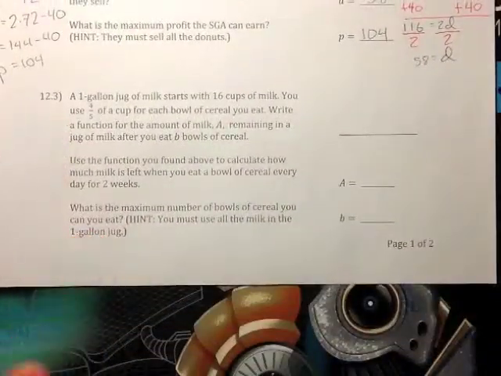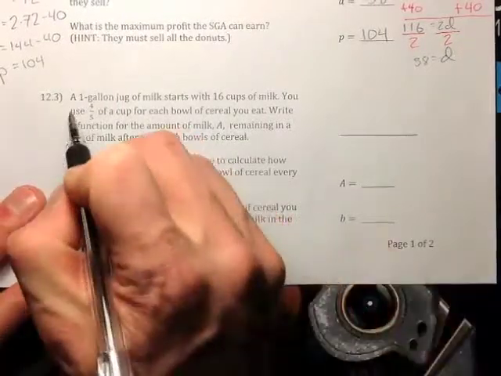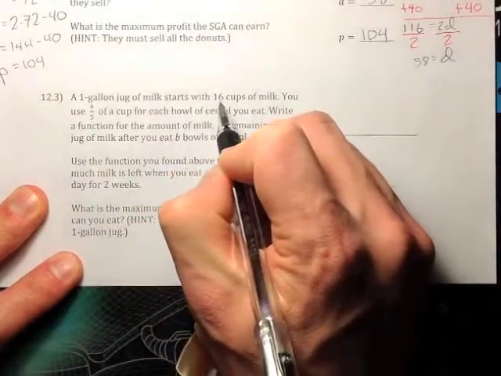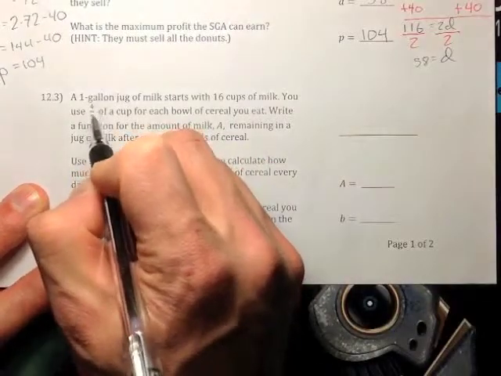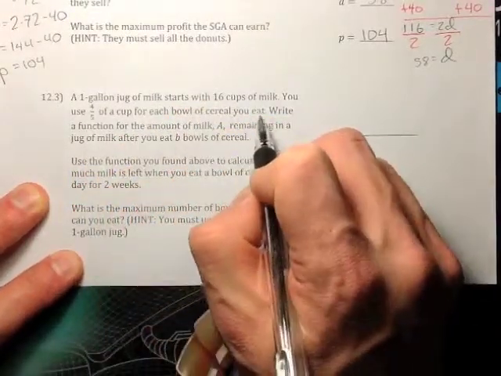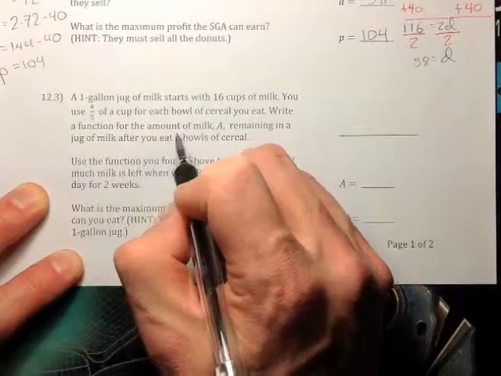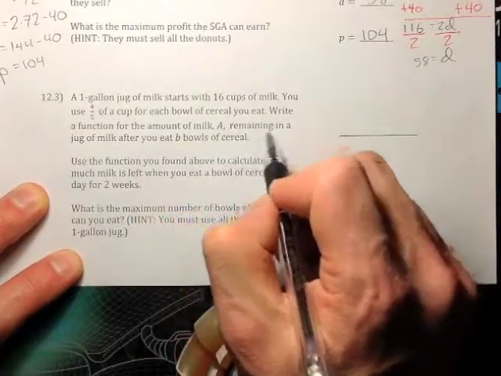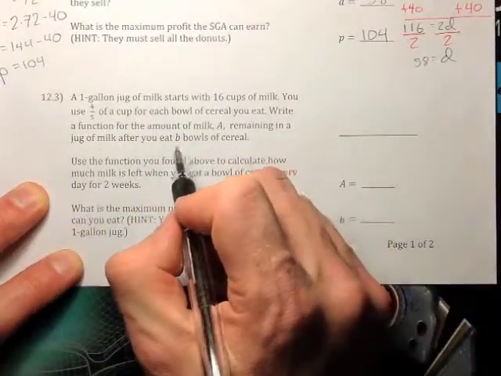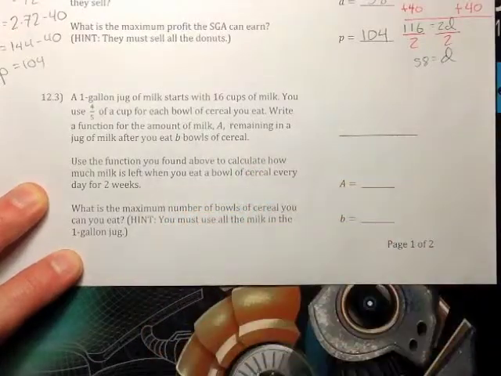Now let's look at the final problem. A 1-gallon jug of milk starts with 16 cups. You use 4/5 of a cup for each bowl of cereal you eat. Write a function for the amount of milk, A, remaining in a jug of milk after you eat B bowls of cereal.